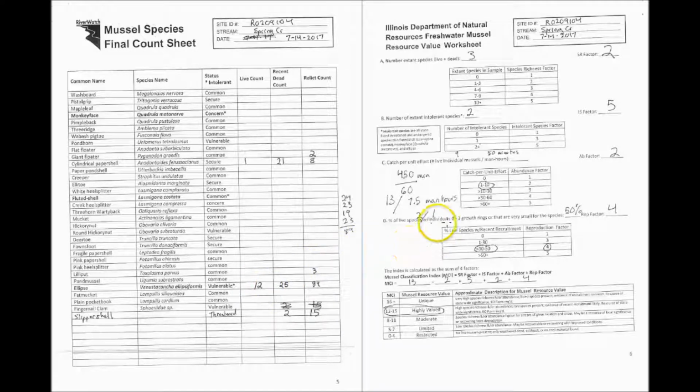So you're looking for the percentage of live species with recent recruitment, and that would be 50% of the live species we collected, because 1 out of the 2 live species we collected had recent recruitment. 50% falls in the 30 to 50 range here, so we have a reproduction factor of 4. So we write that right here.